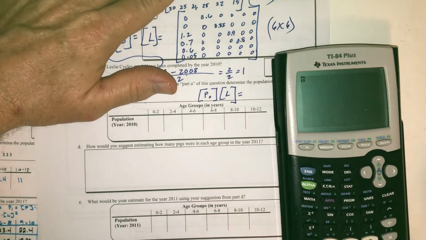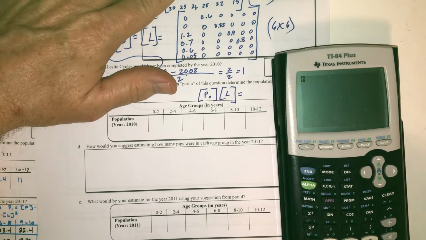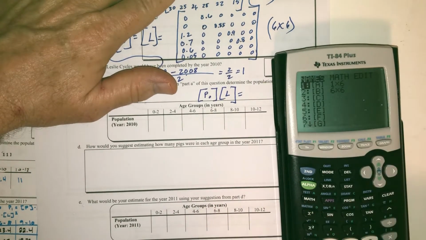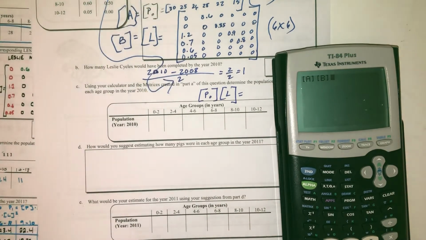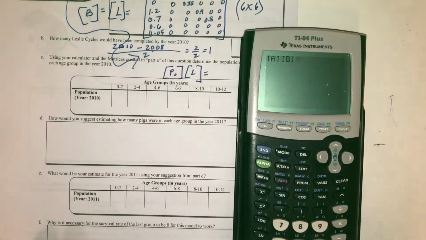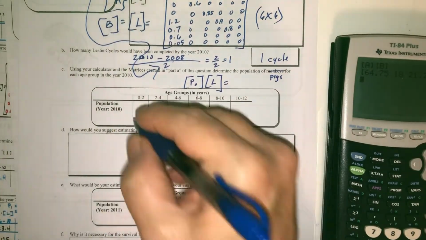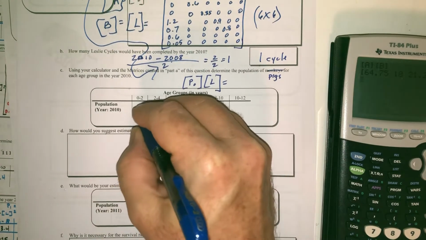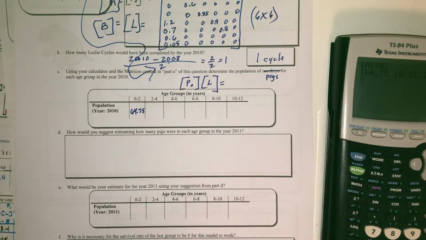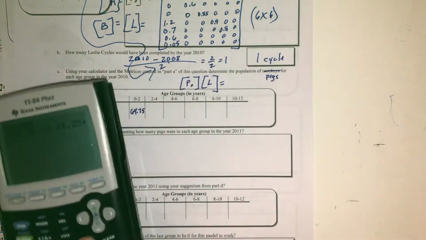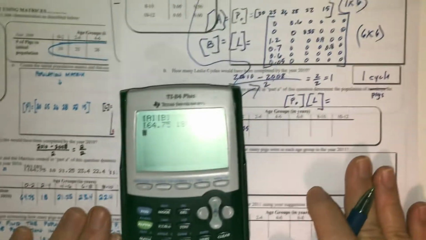That means that Leslie matrix is going to be used just once, so we're going to do second matrix 1 to get that population matrix, and then second matrix 2 to get that Leslie matrix. And when we do, it's going to come back and give us the first one that we had on the other page. If you remember, it was 64.75, 18. All right, here I'm going to slide over where you can still see it.